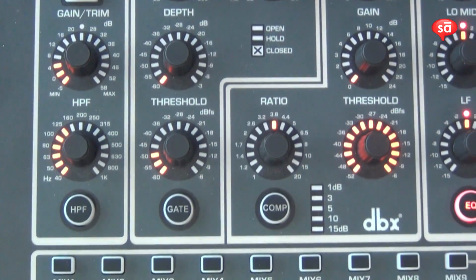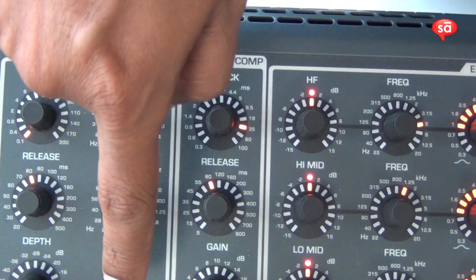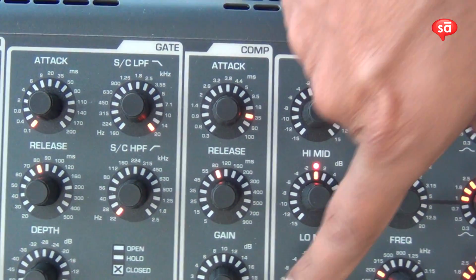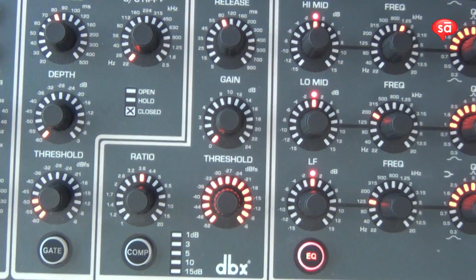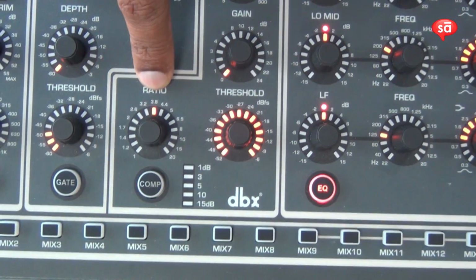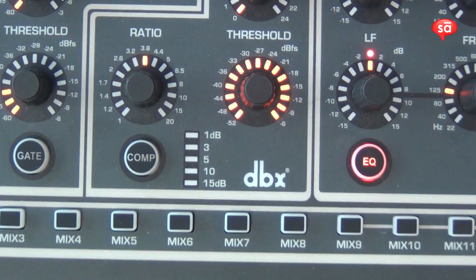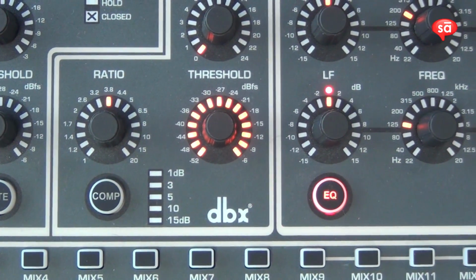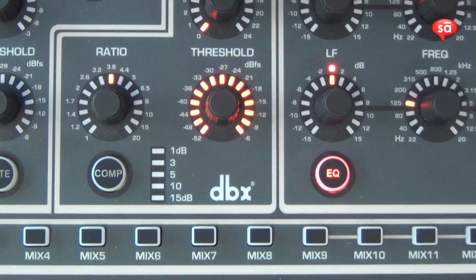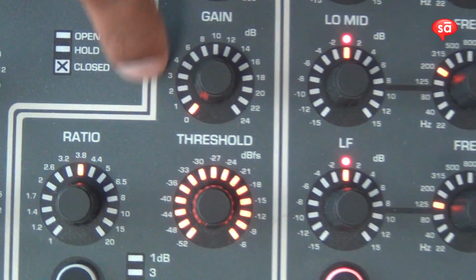That is the gate. The compressor has basic parameters like attack, release, gain and threshold on this side, as well as the compression ratio you can adjust here. When you change any of these parameters, the display will show you the exact number, but you can also find out roughly what figure you have set.